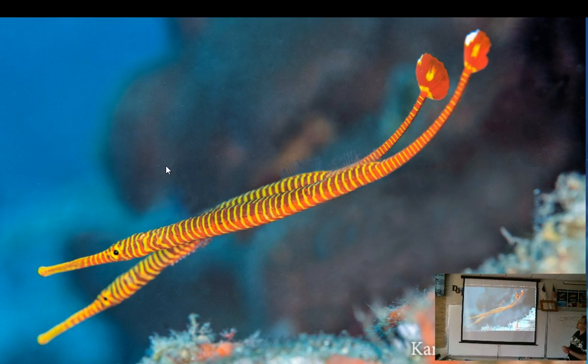These are pipefish. They're so cool. It's like I said, it's like a straightened out seahorse.